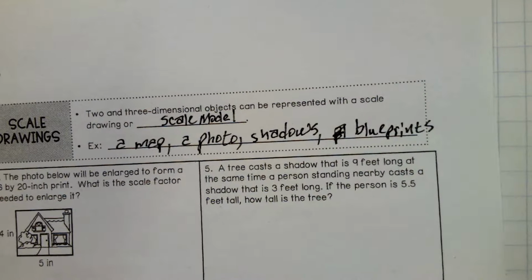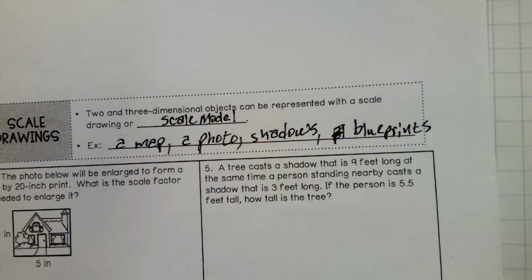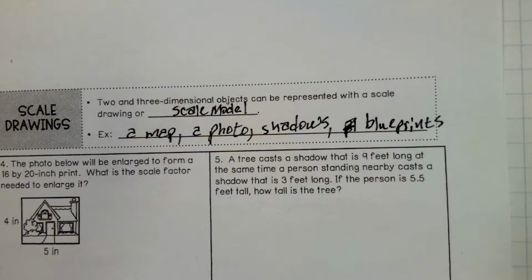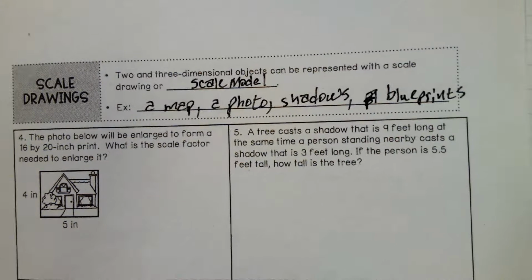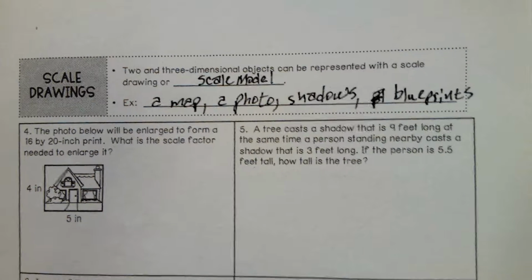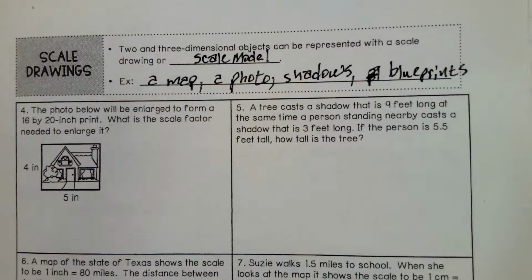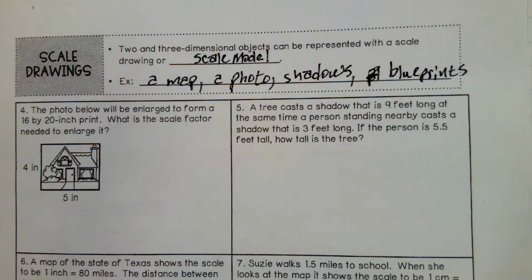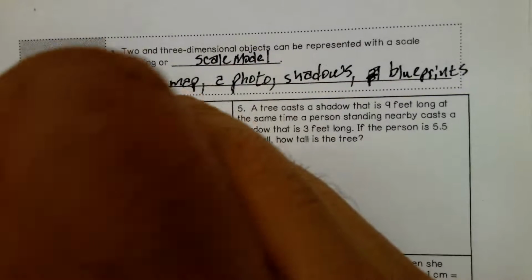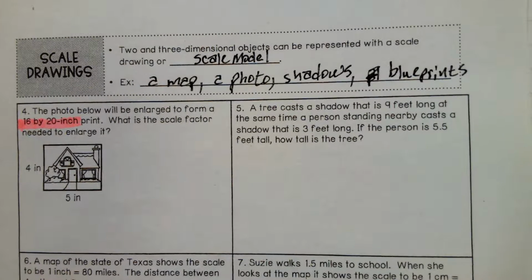So these are all types of examples that produce scale drawings. All right, so let's look at a few examples here. It says the photo below will enlarge to form a, and this is the key, 16 by 20 inch print. What is the scale factor needed to enlarge it?